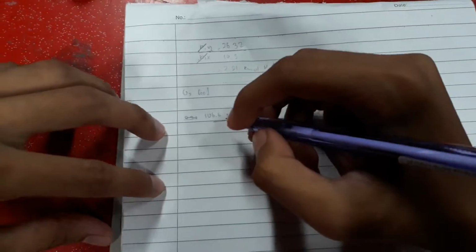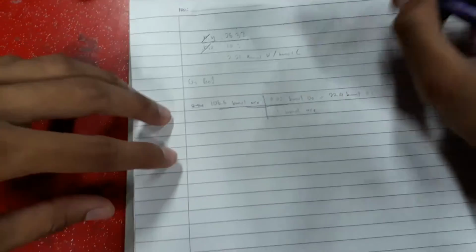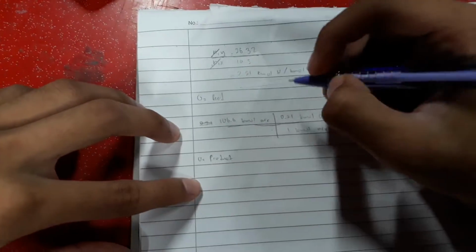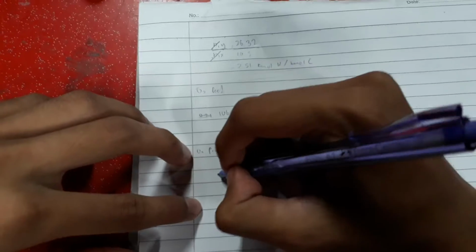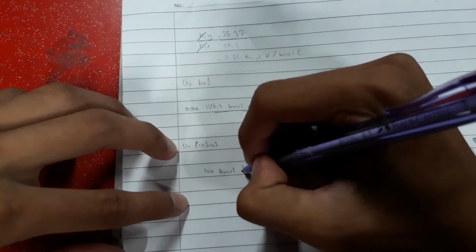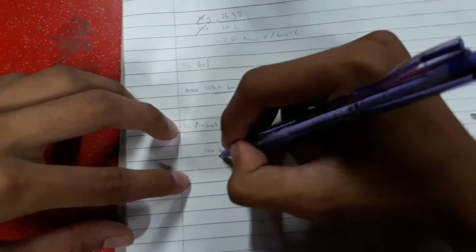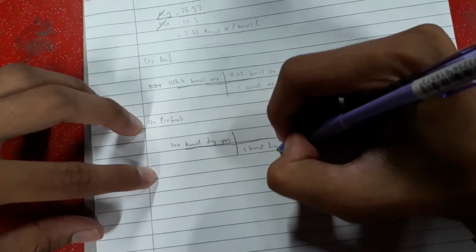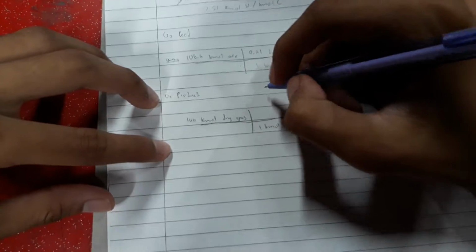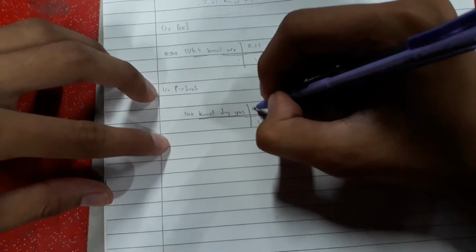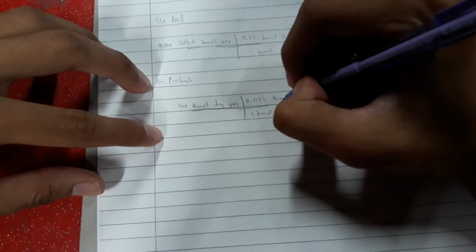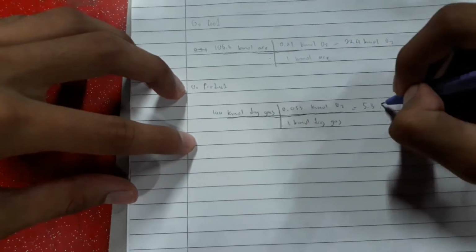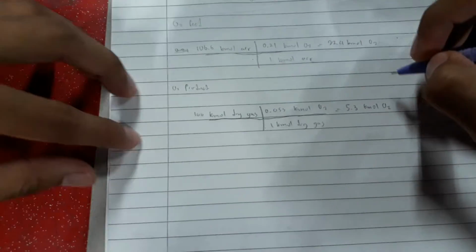And for the O2 product, which is 100 kilomole dry gas times 0.053 kilomole O2 per 1 kilomole dry gas, which is equal to 5.3 kilomole O2.